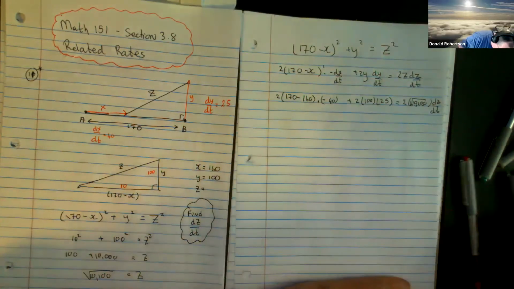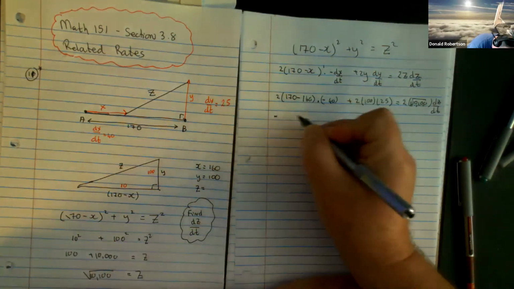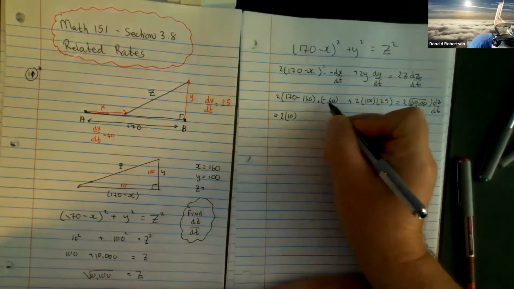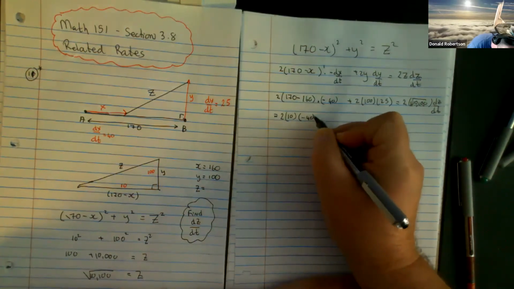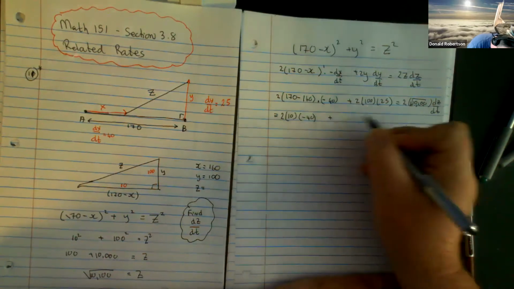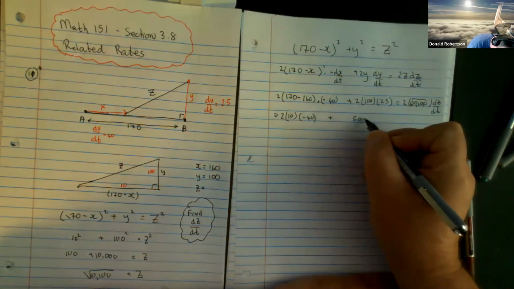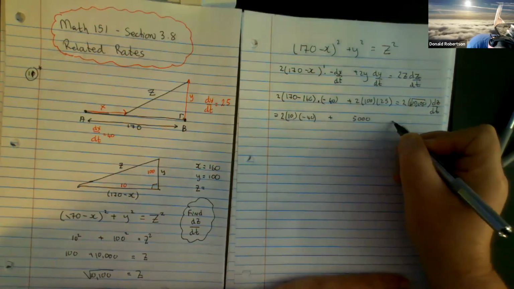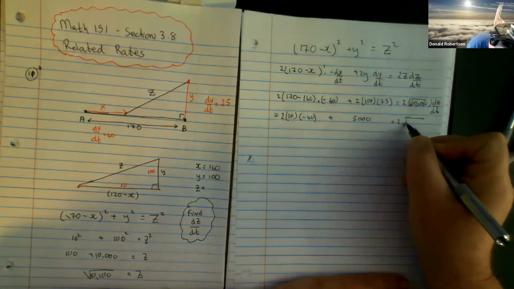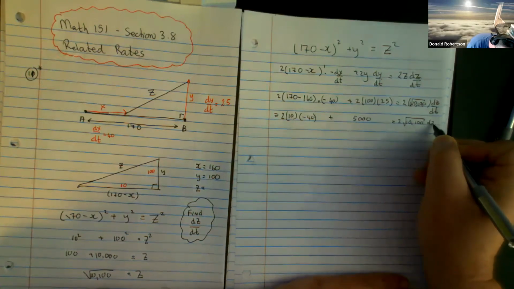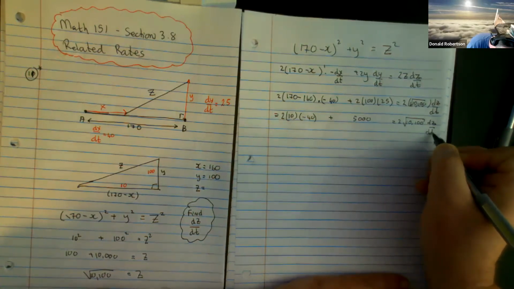So next line, that guy's 10. That guy's 2. That guy's still negative 40. Should have fixed that earlier, but I didn't. That times that guy is 50. 50 times that guy gets you 5,000. And it's equal to 2 times the square root of 10,100 dz by dt.